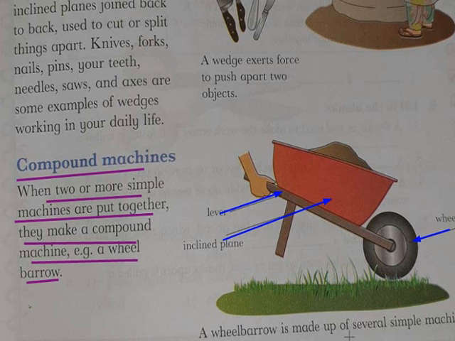So a wheelbarrow is made up of several simple machines. So the wheelbarrow is known as a compound machine. So when two or more simple machines are together, they make up a compound machine. Understand?